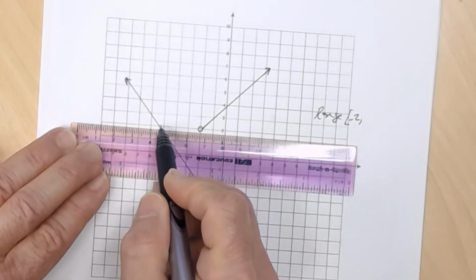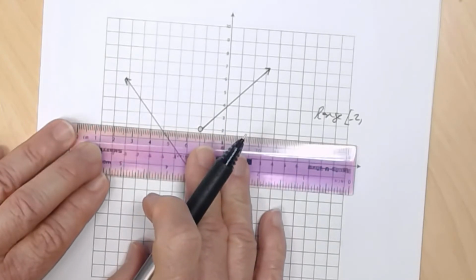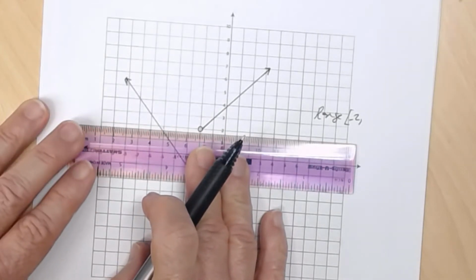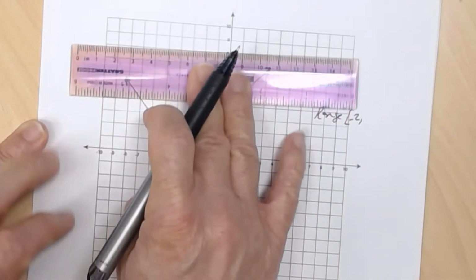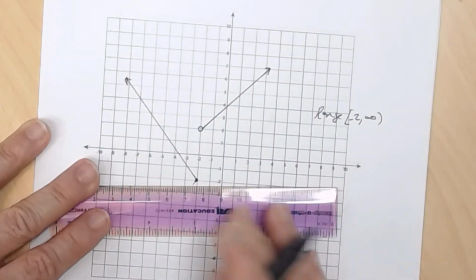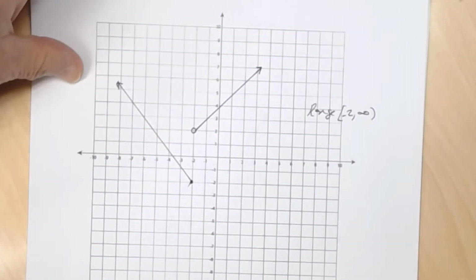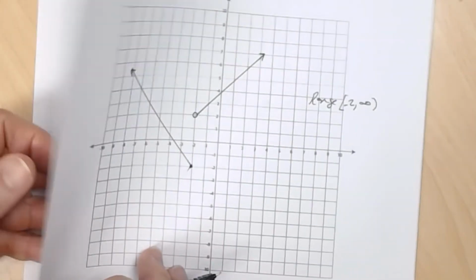There's no open circle here, so I can still use 2. 2 is part of my range. So I'm going from negative 2 all the way to infinity. Negative 2 all the way to infinity. All right, so that was that one. All right, next one.